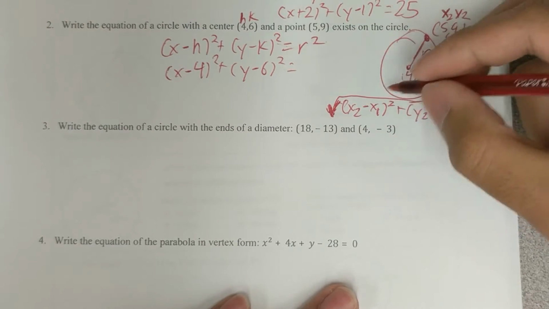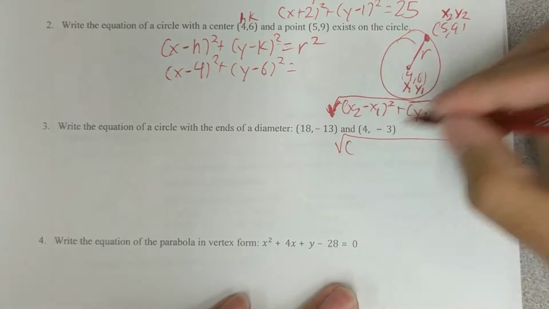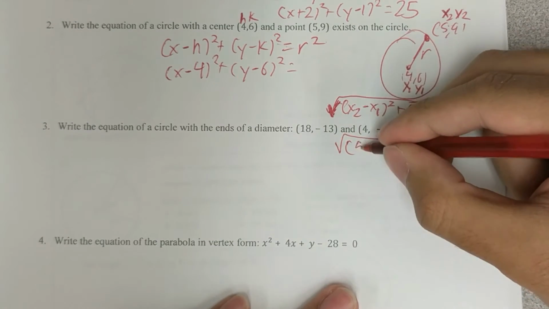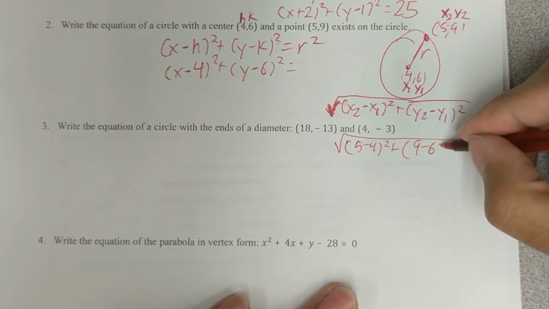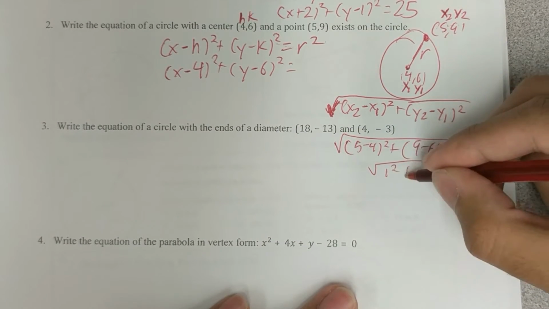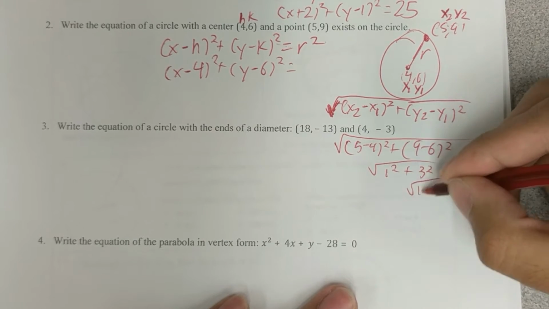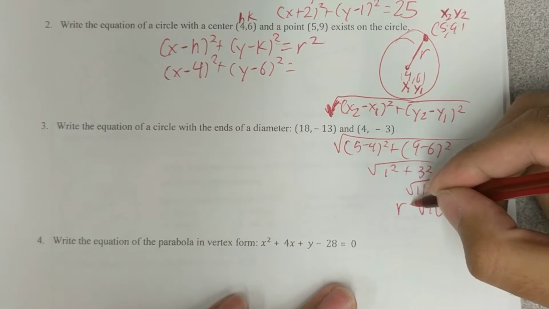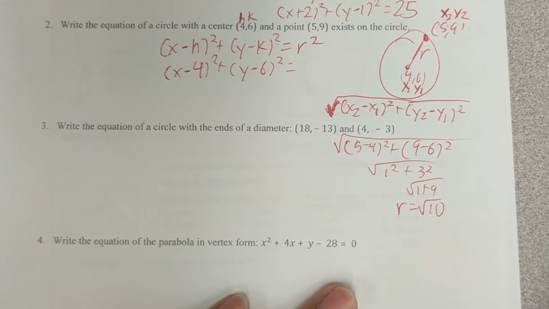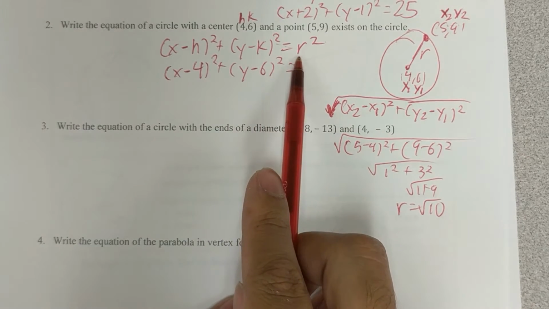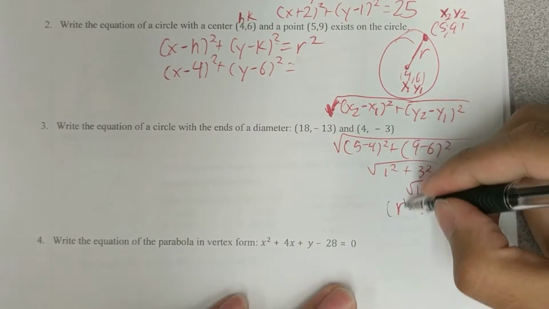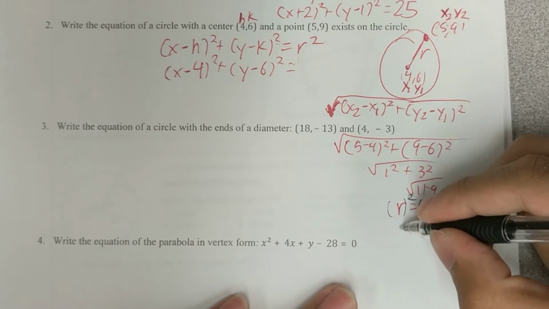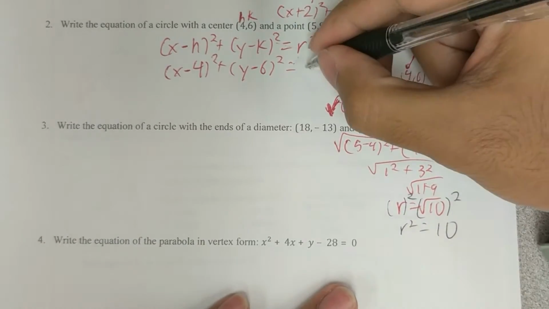So substituting that in, 5 minus 4 squared plus 9 minus 6 squared. Okay, so the radius is radical 10, but remember, I don't care about the radius, I need the radius squared. So if I square both sides, r squared is 10.